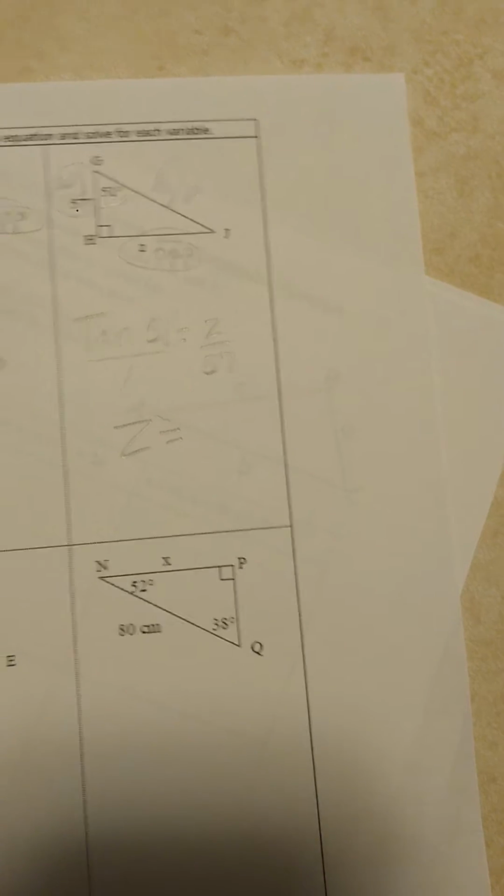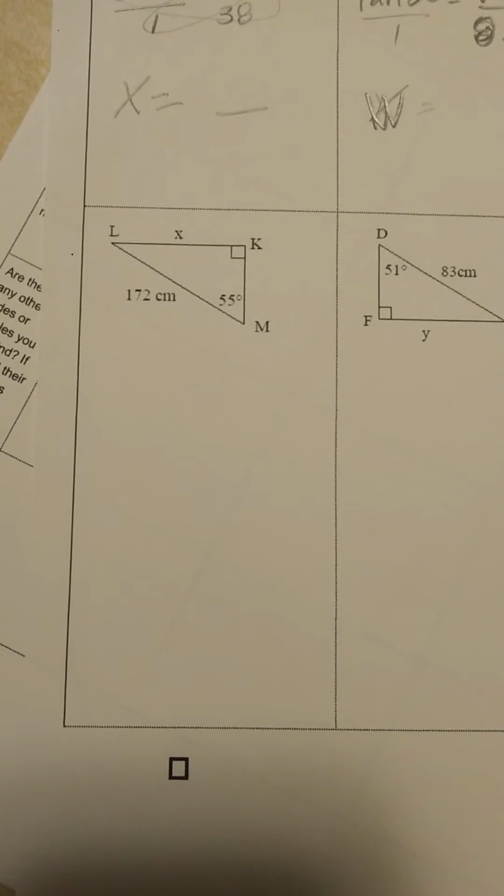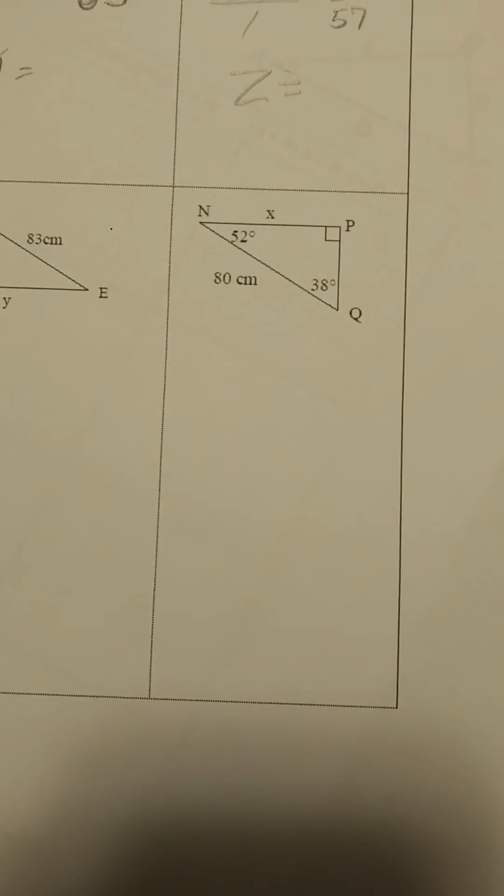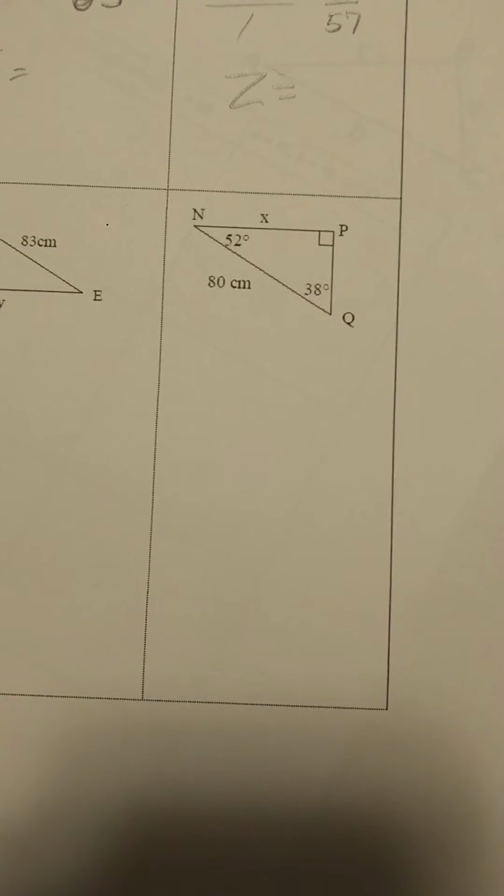Good job, guys. Now, let's go ahead and let's set up the next two together, and then I'm going to let you guys go ahead and solve them on your own, and then you're going to do the last one completely by yourself, choosing whether or not you like 52 degrees better or 38 degrees better.